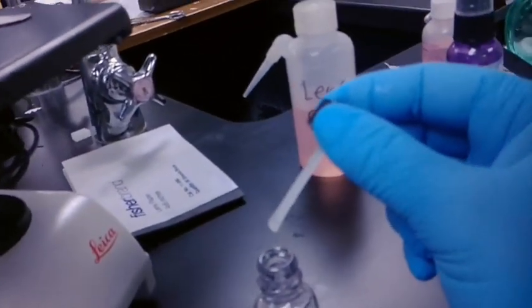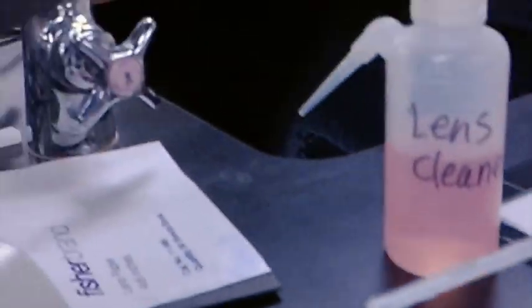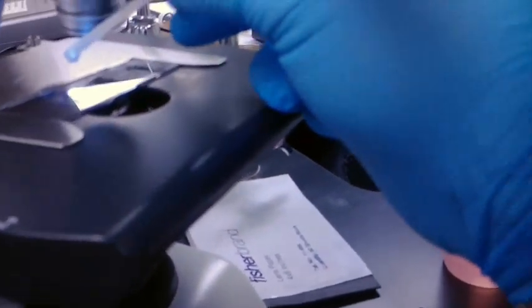So as you can see, that's a little too much, so I'm going to let that come off. And now what I'm going to do is get a small amount of oil and dab it on. So I'm going to turn down the light so we can see the oil on the slide itself.